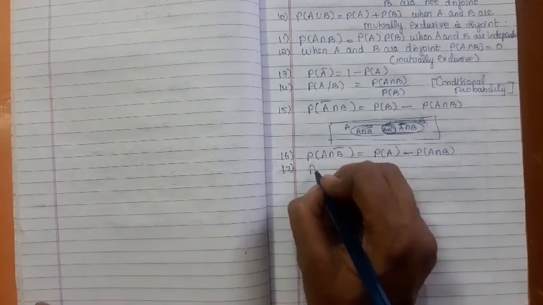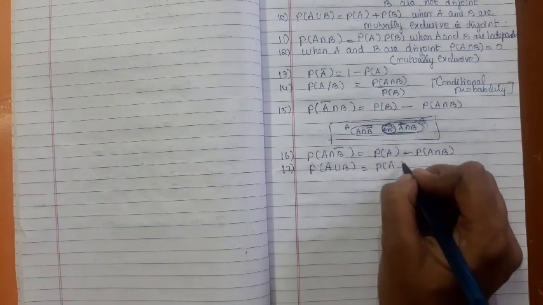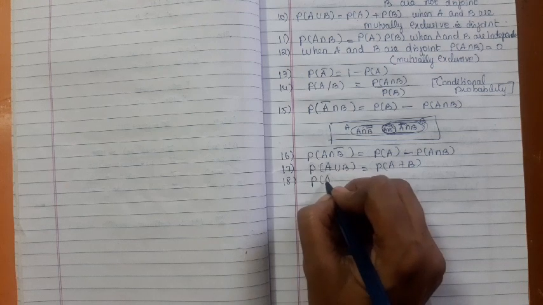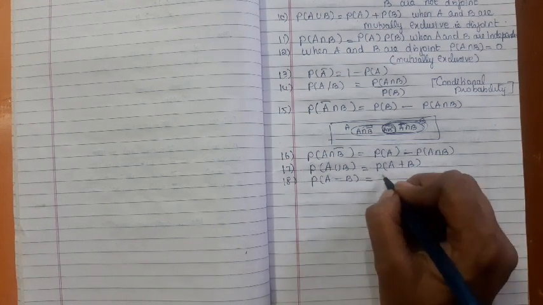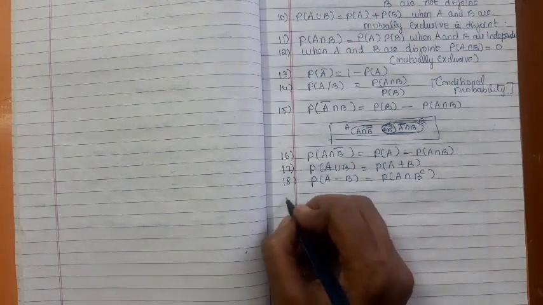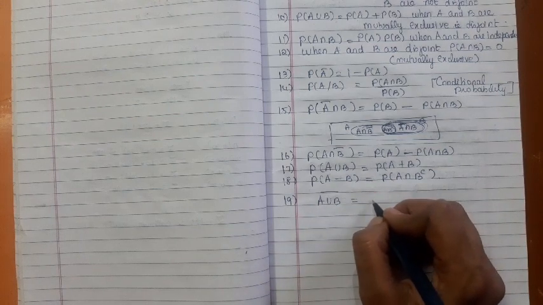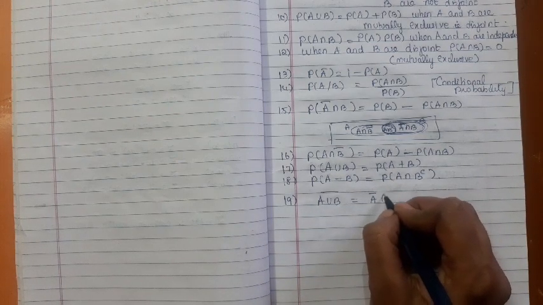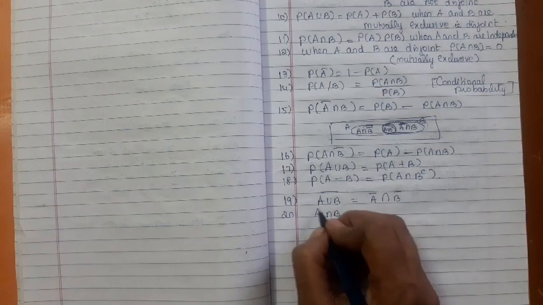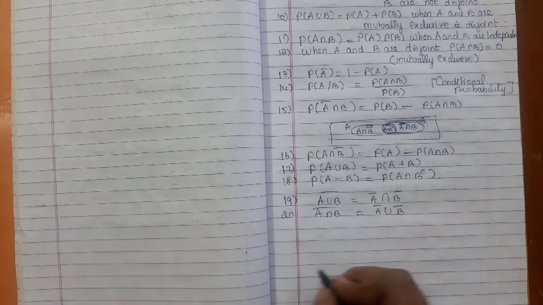And then probability of A union B can also be written as probability of A plus B. And if you are asked to find probability of A minus B, it means that you should find probability of A intersection B complement. And you know De Morgan's law, A union B the whole bar is A complement intersection B complement, and A intersection B the whole complement is A complement union B complement.